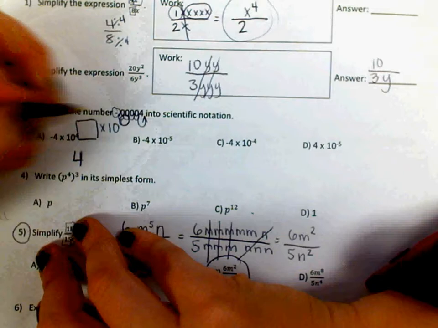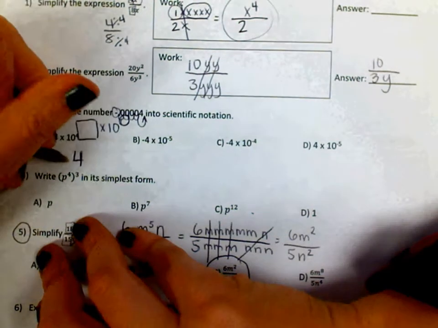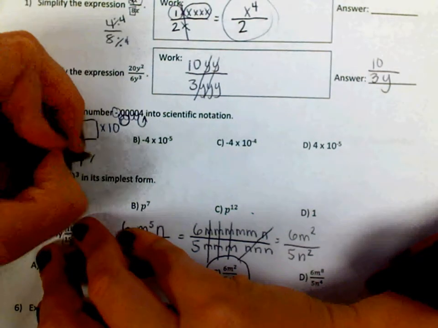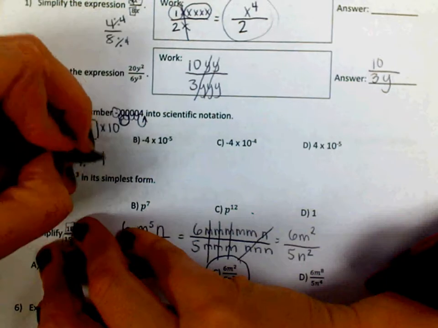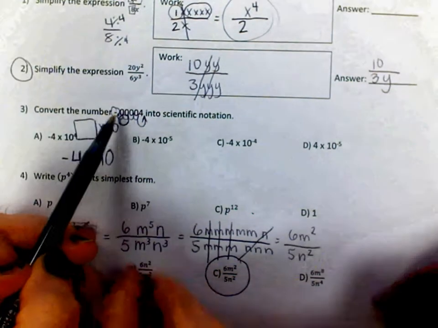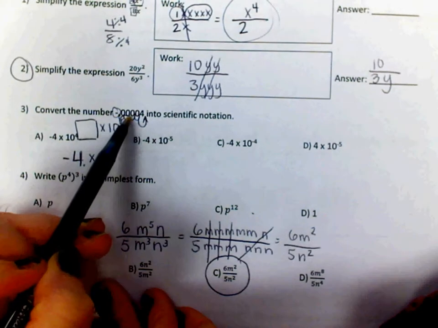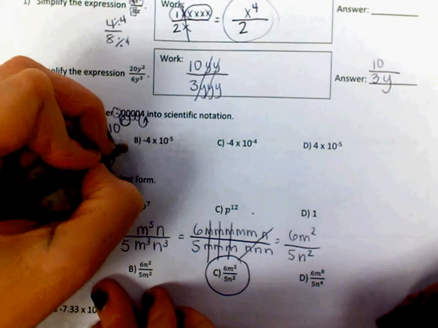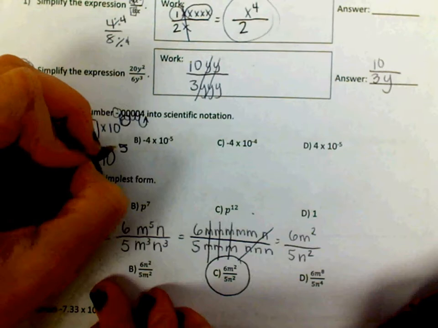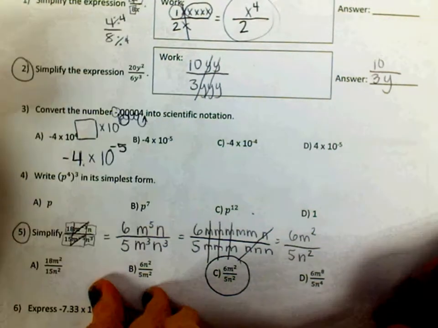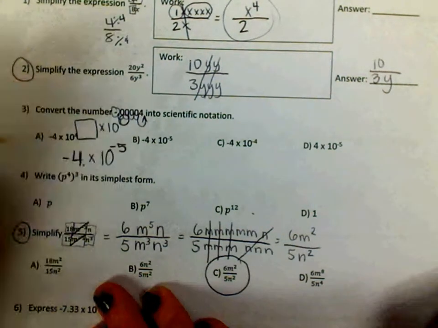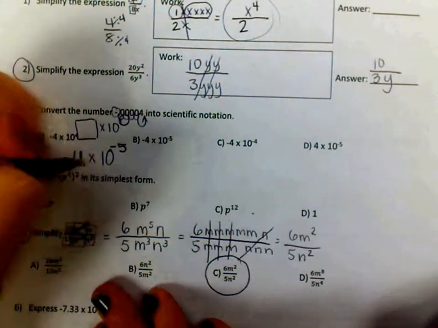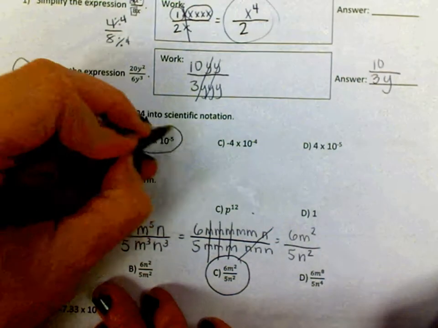So that gives me 4. Well, it's actually negative. Don't forget about that. That's important. Negative 4. Now the decimal's here. Times 10. And I moved my decimal 5 spaces, so my exponent is a 5. And I need to make my exponent negative 5 because this is a very small number. Okay, so small numbers get negative exponents. And so that one is answer choice B.